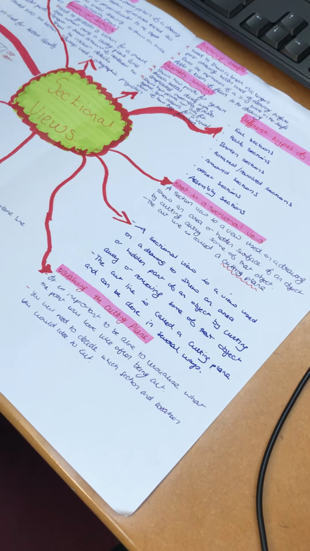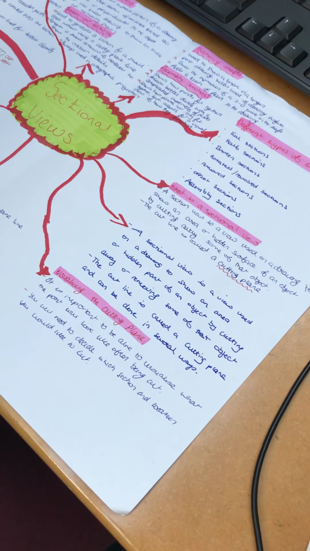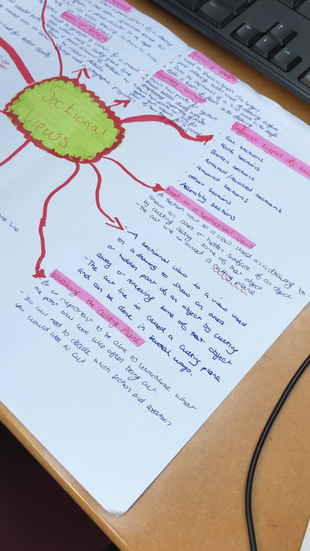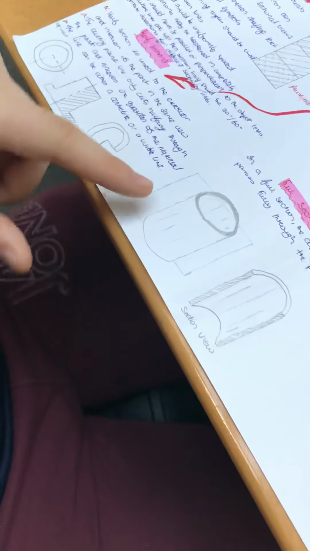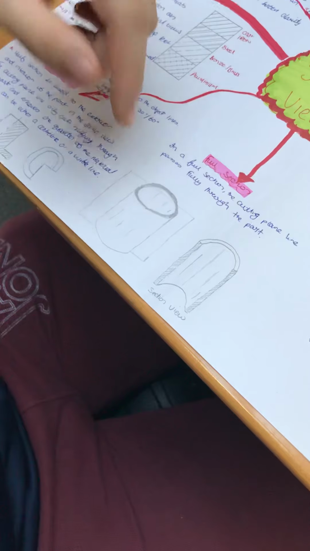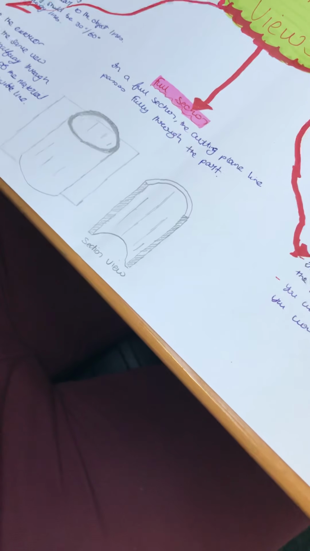Visualizing the cutting plane is important, so you can visualize what the part will look like after being cut. A full section here you can see is a cylinder with an extruded cut through it. It's hollow inside, and we cut a line, which is the cutting plane, straight through it, which shows exactly the section view. You can see these lines are at 45 degrees to the perpendicular line. That's the rule of it.